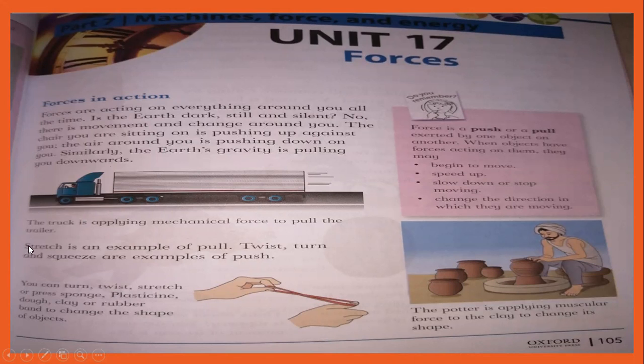You see there is a truck. The truck is applying mechanical force to pull the trailer. Stretch is an example of pull. Twist, turn and squeeze are examples of push. You can turn, twist, stretch or press on. Force is a push or a pull exerted by one object on another.